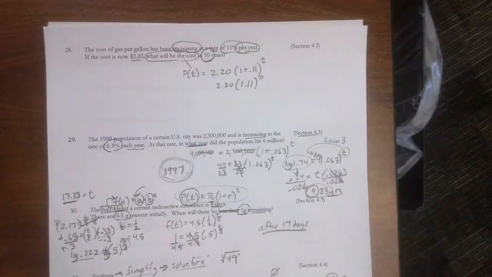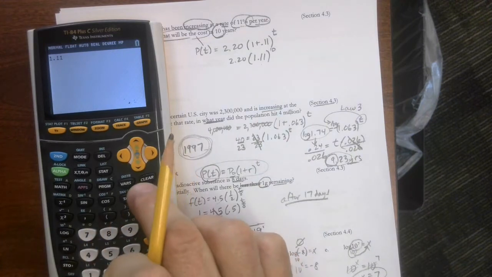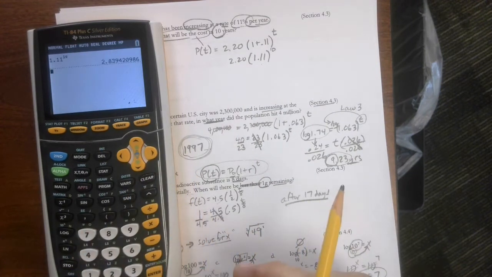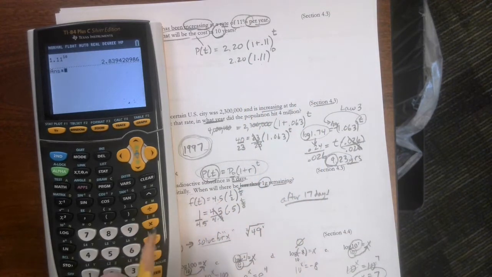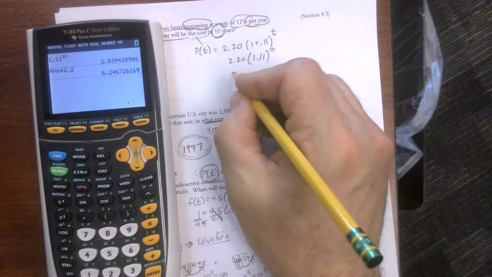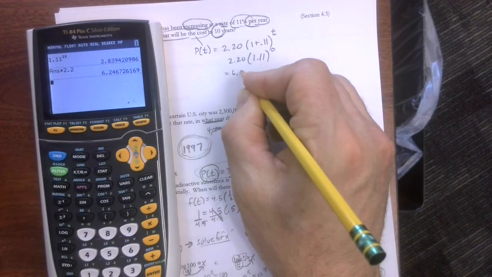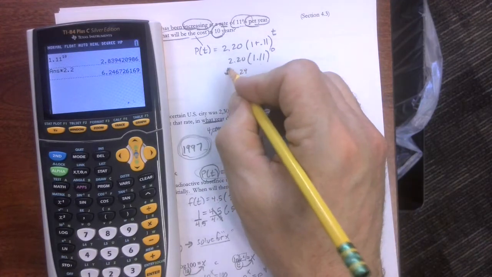All right, just to make sure I have my calculator ready, we got to go 1.11, raise that to the 10th power, and then we're going to multiply that by 2.2. And at that rate, gas would be $6.24 or 25 cents. Pretty expensive.